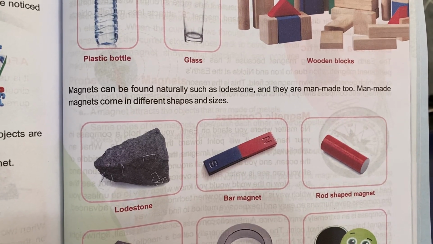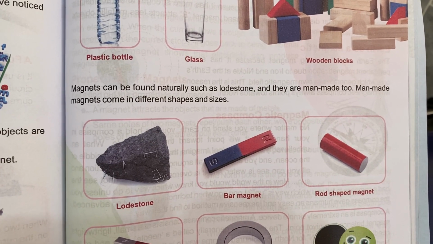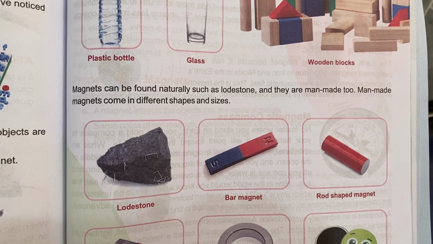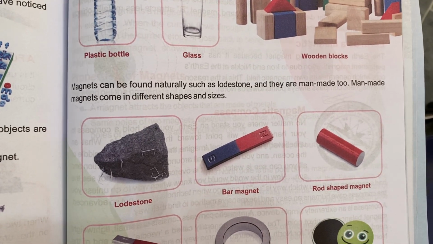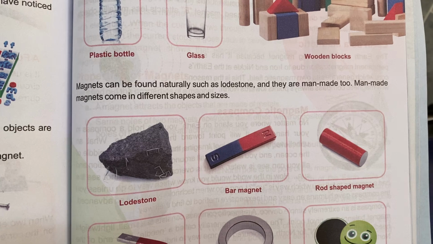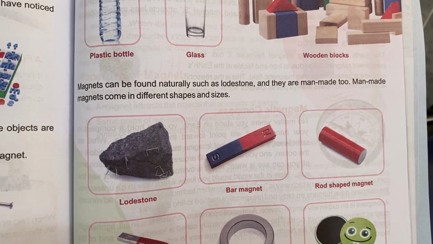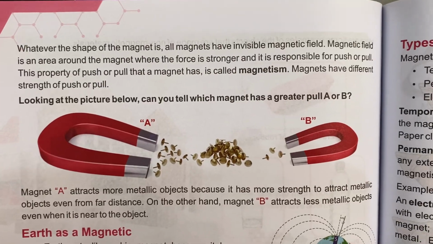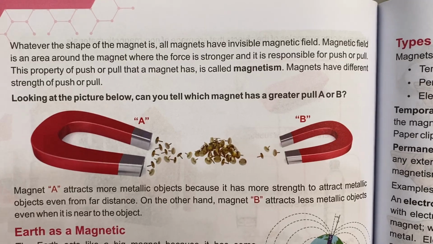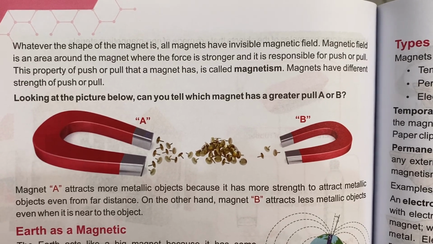Magnets can be found naturally such as lodestone, and they are man-made too. Man-made magnets come in different shapes and sizes. Whatever the shape of the magnet is, all magnets have invisible magnetic fields.